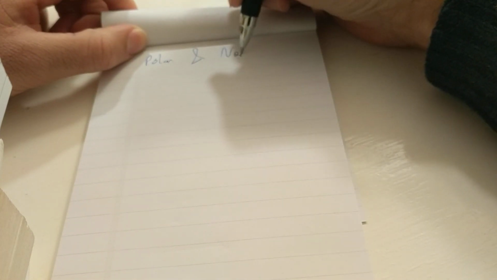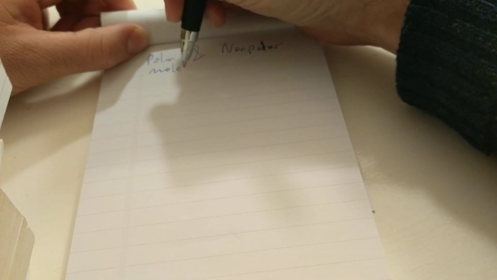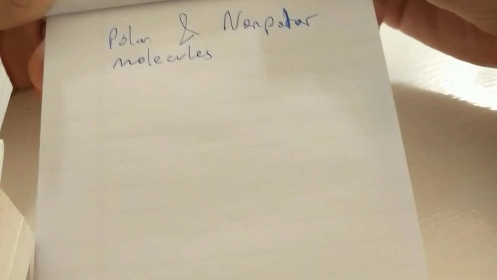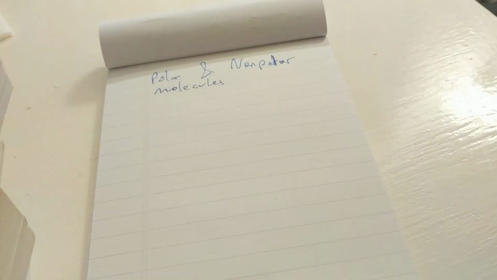Let's do polar and nonpolar molecules. How do we know if it's a polar or nonpolar molecule? Well, we have to see: are there polar bonds? And if there are polar bonds, do they make the electron density symmetrical? We just have to look at the electron density.